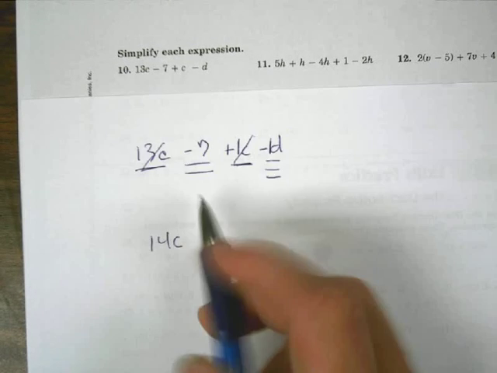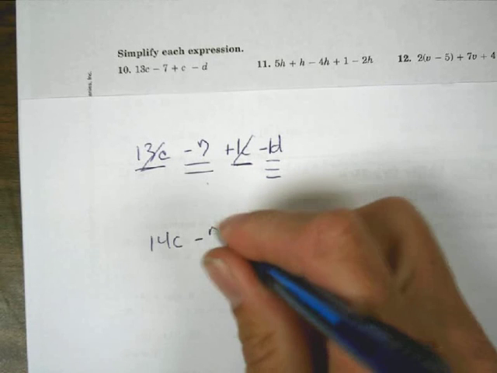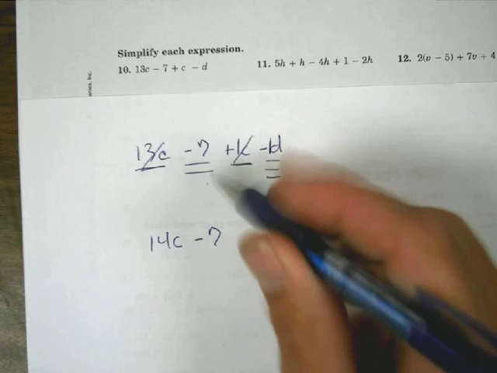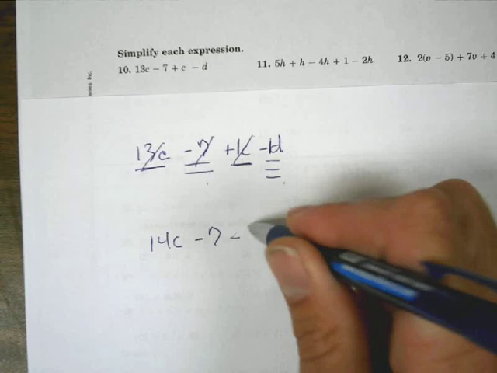Things with 2 underlines, we only have 1, so we bring that straight down. Negative 7. That is done. Things with 3 underlines, we have 1. We just bring it way down. There's nothing to combine it with.